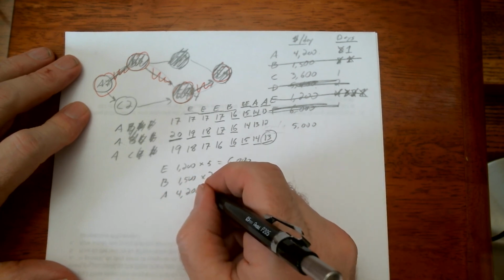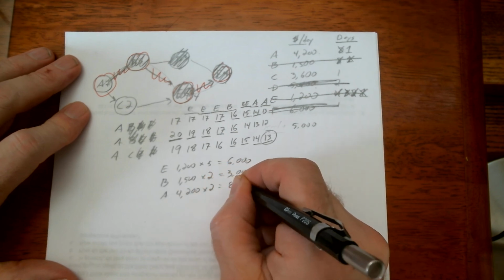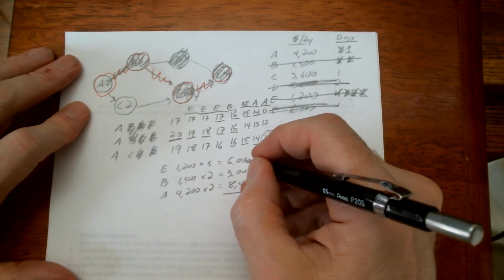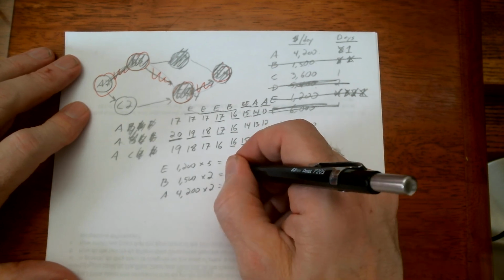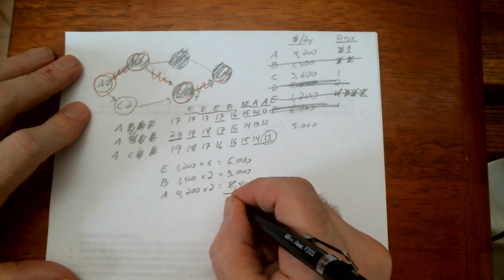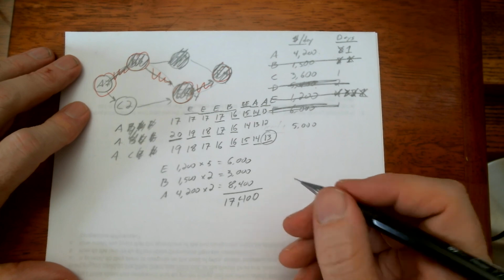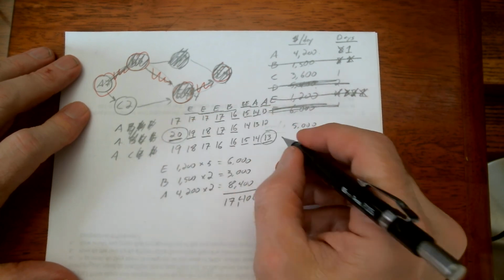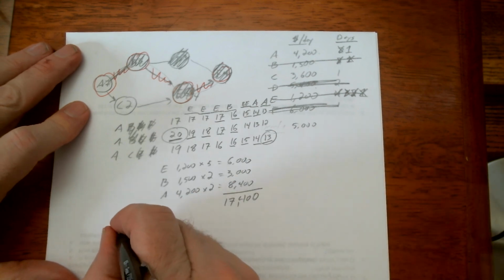4,200 times 2 is 8,400. So if we add this all up, we have 6 plus 3 is 9, plus 8 is 17, and 400. So total expenses of 17,400. And again, we went from 20 days down to 13 days, an improvement of 7 days.